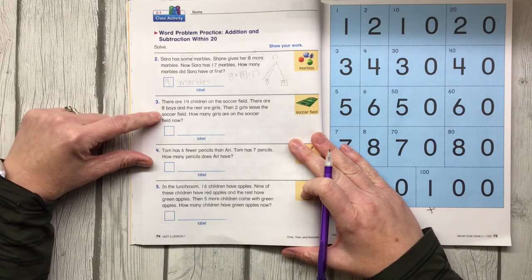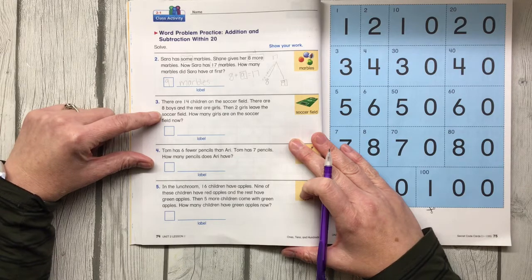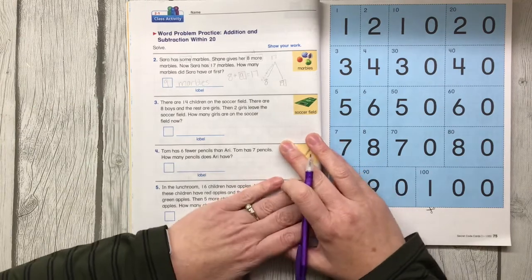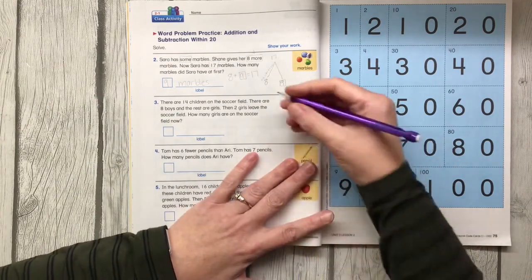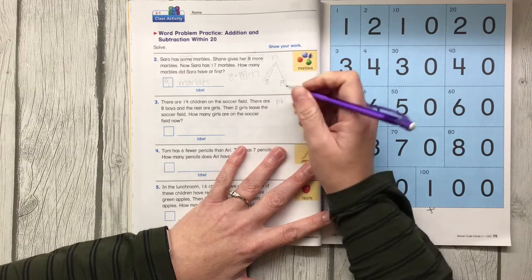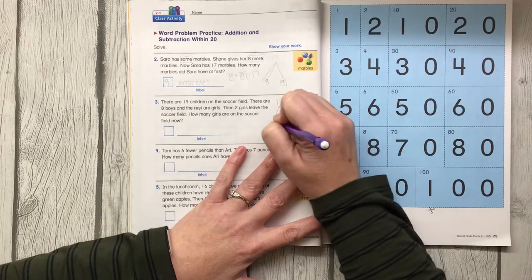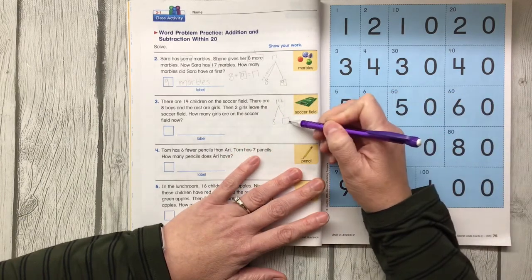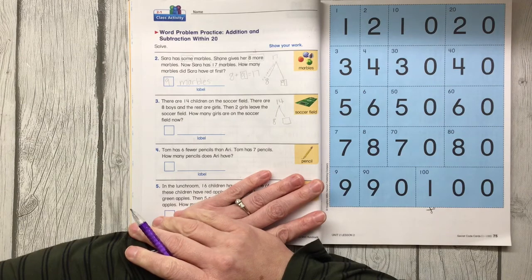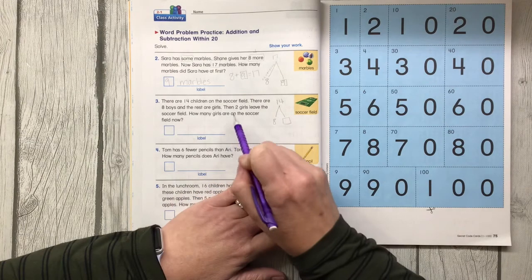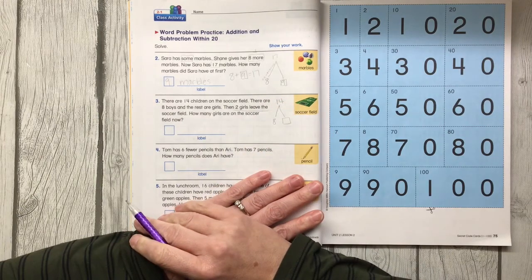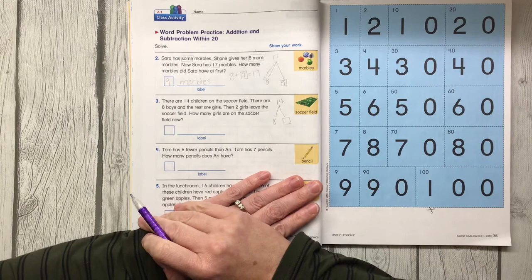There are 14 children on the soccer field. There are 8 boys and the rest are girls. Then 2 girls leave the soccer field. How many girls are on the soccer field now? Okay, so there are 14 children total on the soccer field. 8 are boys, the rest are girls. So we need to figure out how many girls are on the field before we can figure out how many after 2 girls leave. So I'll go ahead and pause and you can figure out how many girls are on the field.